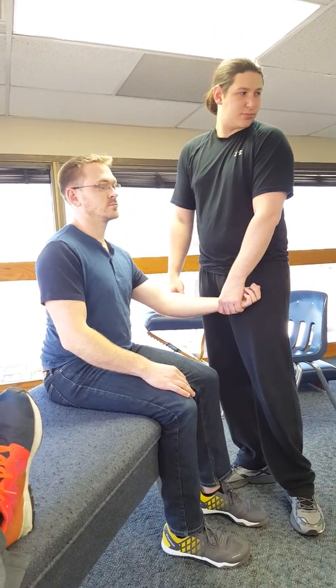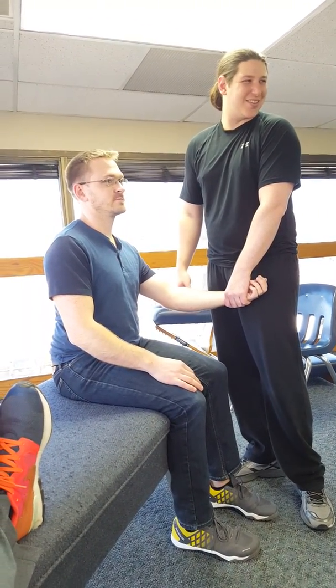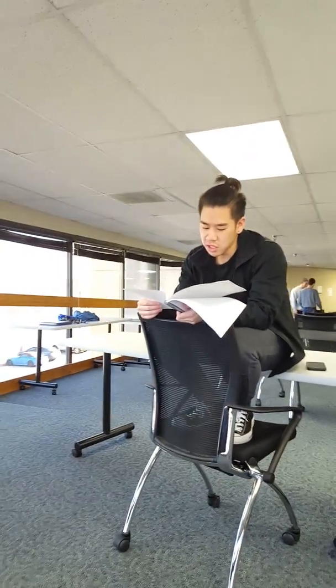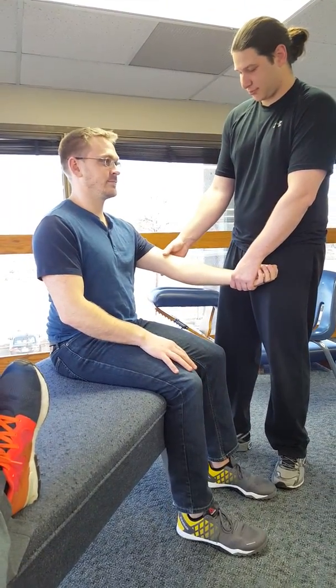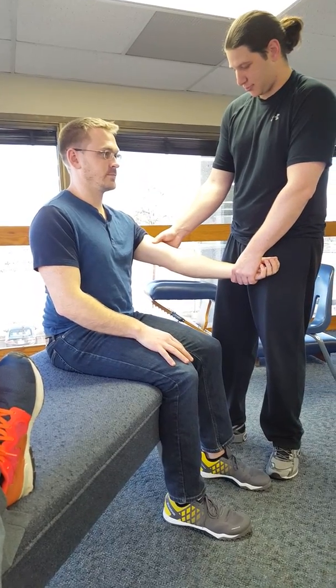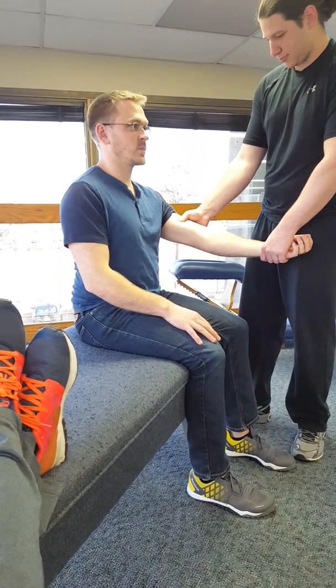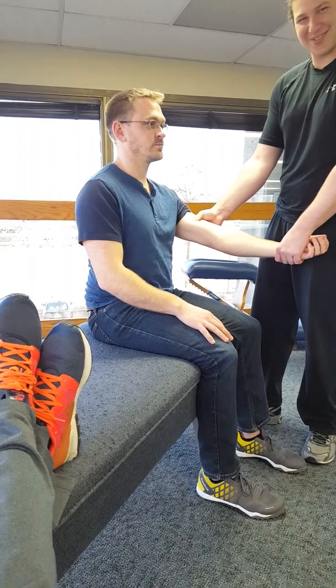Arm squeeze test. Squeeze. What do we skip? Action. Lhermitte's sign. Skip. We're going on to the arm squeeze test. Squeeze the upper arm, middle third. That's it.